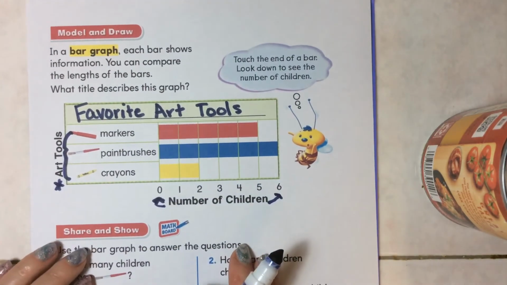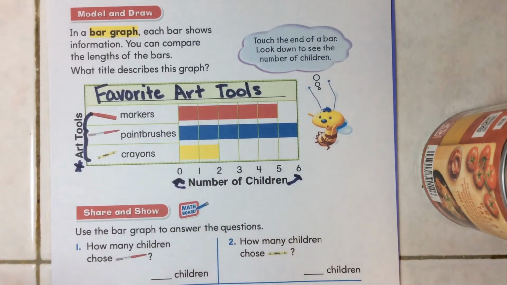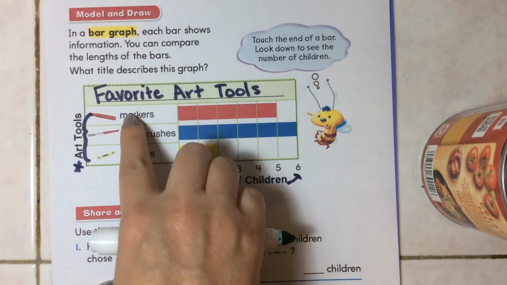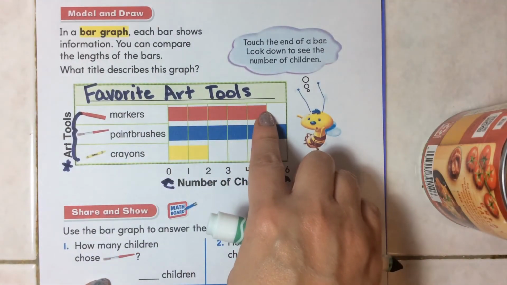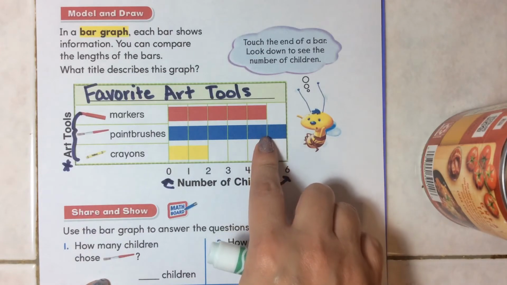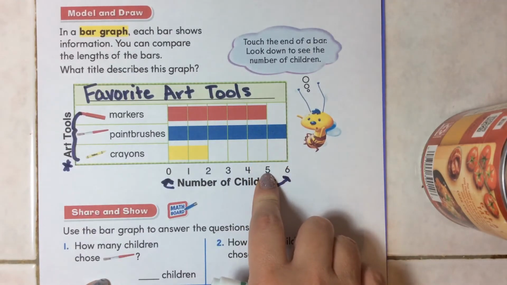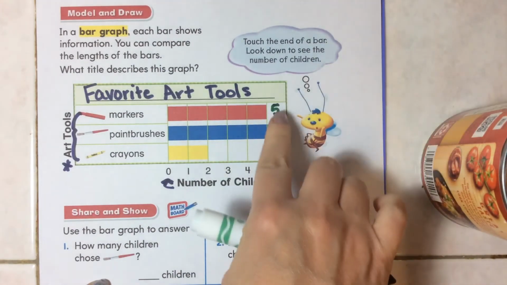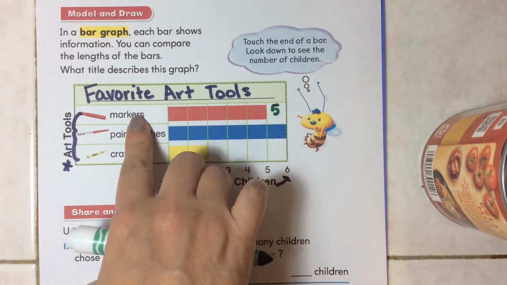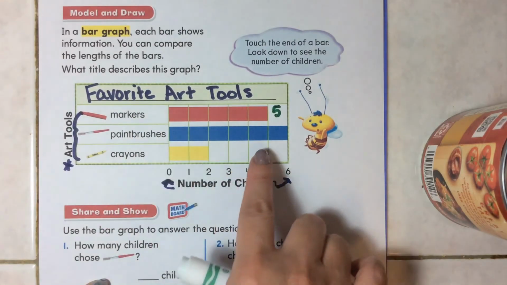Okay, so now that we have a title and we know what we're reading in our bar graph, I'm going to get out another color. Let me get a color that's not there so it stands out. How about green? Okay, so we're going to look at markers. We're going to come across and look where it stops on this line, and we're going to come down, and it stops at number 5. Okay, so I know that 5 students liked markers. Okay, did everyone see how I did that?